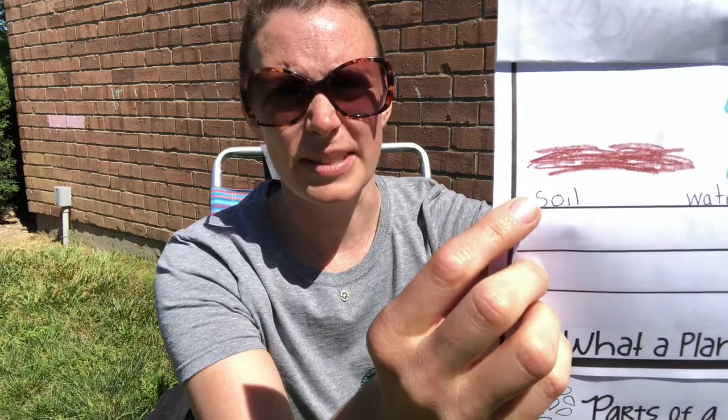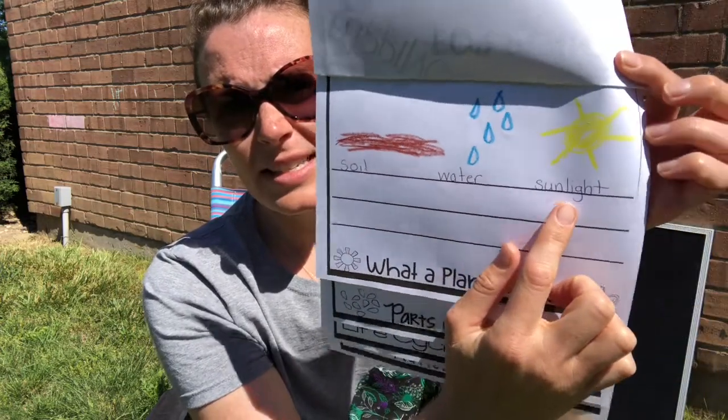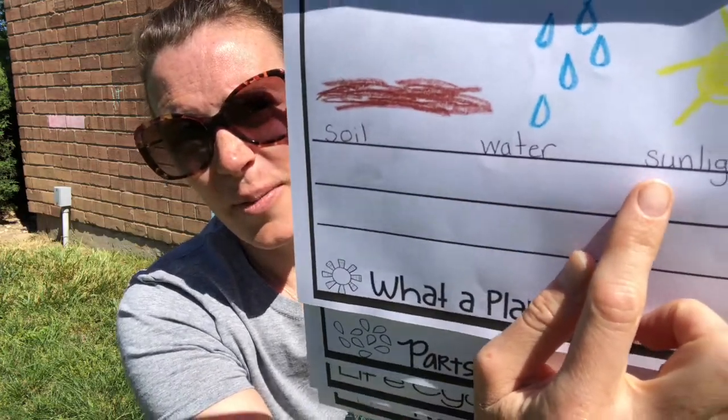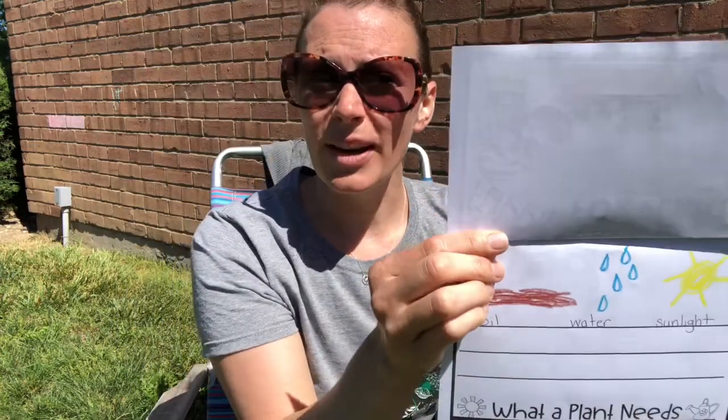Soil, and you can see my S there. Water, and you can see my W, or sunlight, and you can see again my word starts with S. So you can work on sounding it out on your own, or have a grown-up help you write the words first, and then you can do your best to write the same letters.